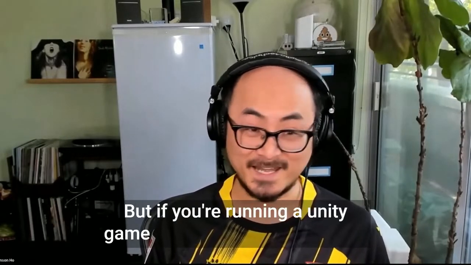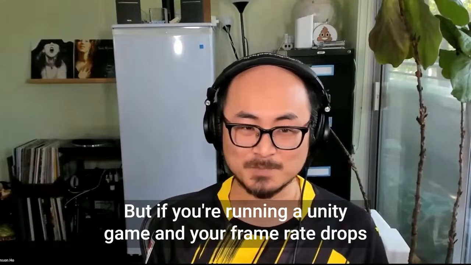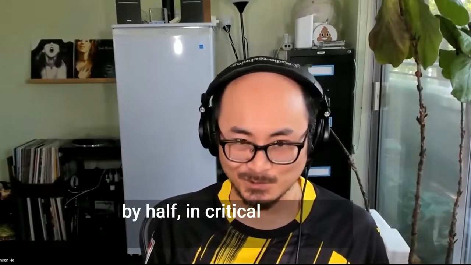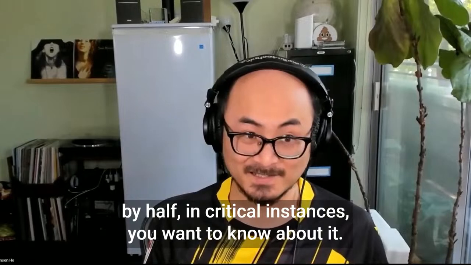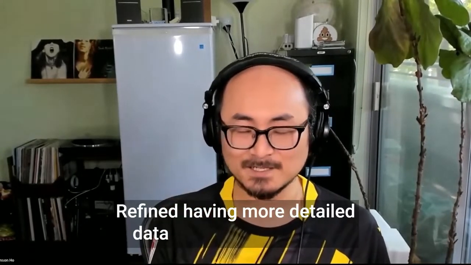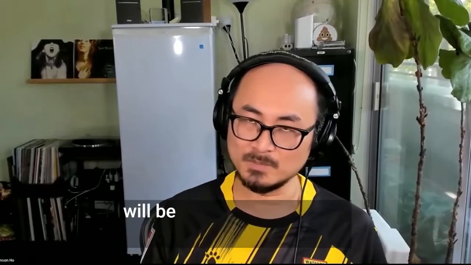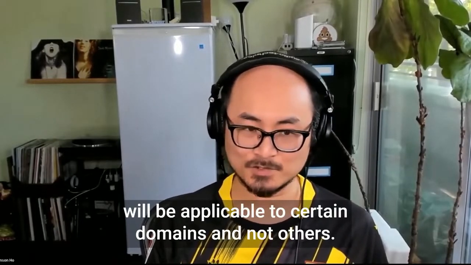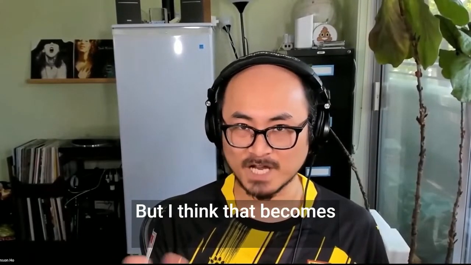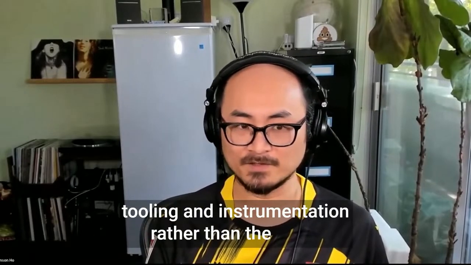But if you're running a Unity game and your frame rate drops by half in critical instances, you want to know about it. So having more detailed data for that kind of thing will be applicable to certain domains and not others. But I think that becomes more of a challenge of tooling and instrumentation rather than the spec.